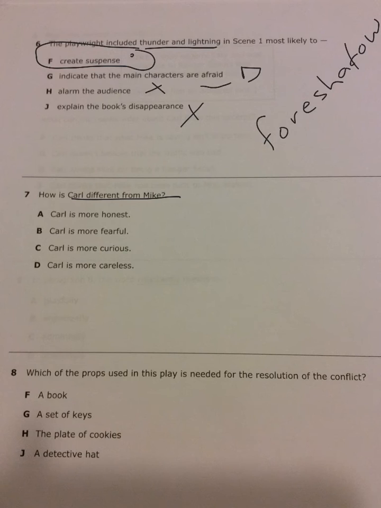Carl is more honest. Carl is more fearful. Carl is more curious, and Carl is more careless. Okay.